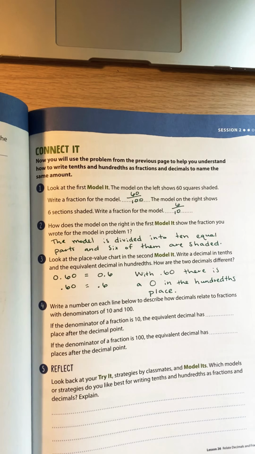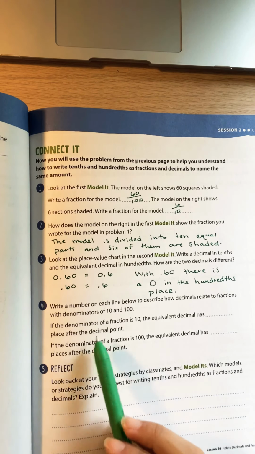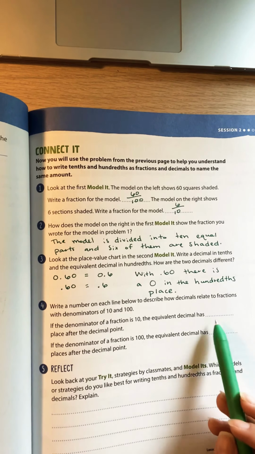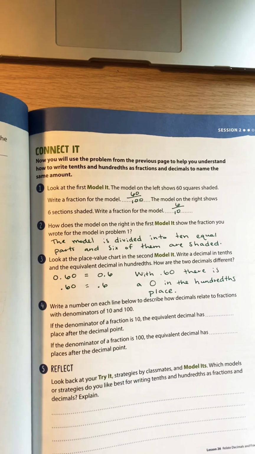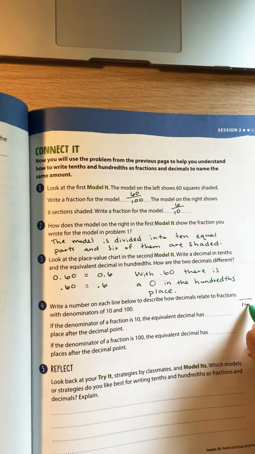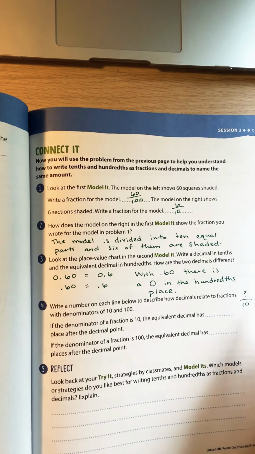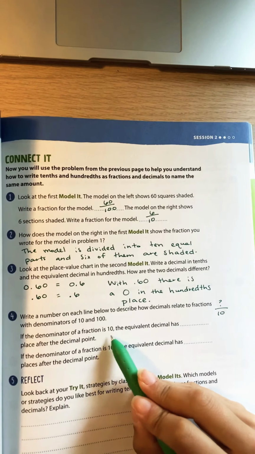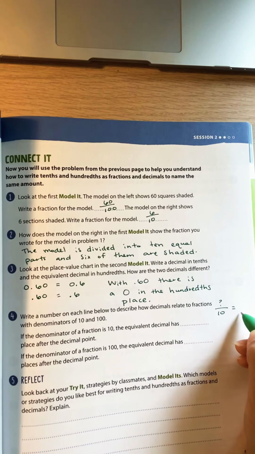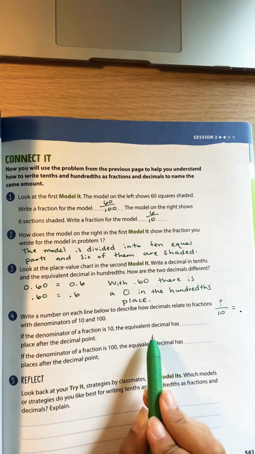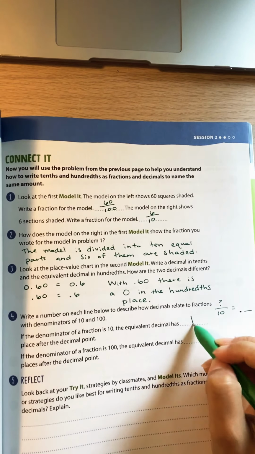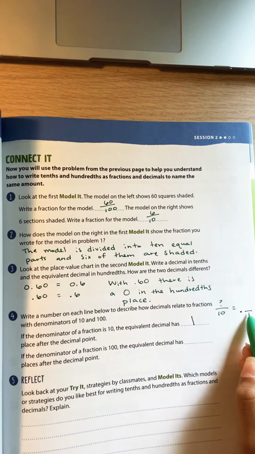Okay. Number 4, write a number on each line below to describe how decimals relate to fractions with denominators of 10 and 100. So if the denominator of a fraction is 10, the equivalent decimal has blank place after the decimal point. So if the denominator of a fraction is 10, whatever the numerator is, doesn't matter. Can you guys see that? There you go. So if the denominator is 10, then here's my decimal point. After my decimal point, how many digits would be after the decimal point? It would be 1. If it's tenths, then there's only going to be something in the tenths place.